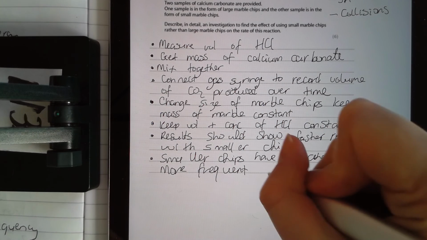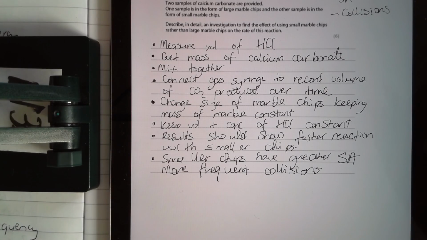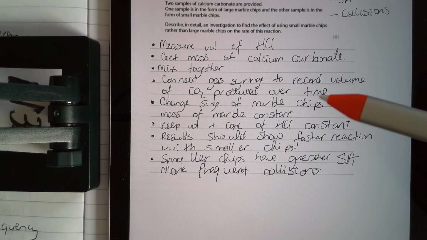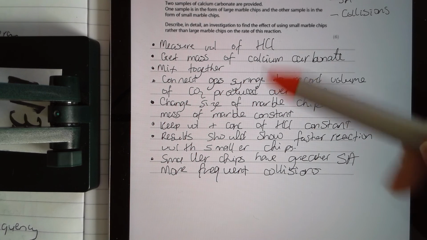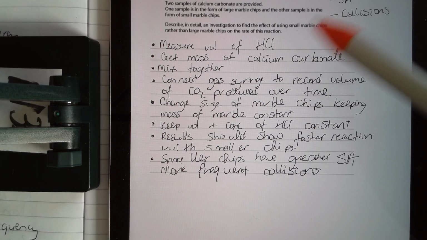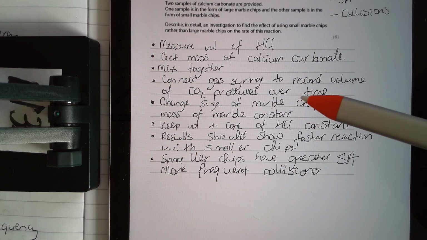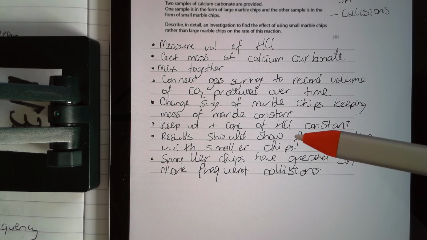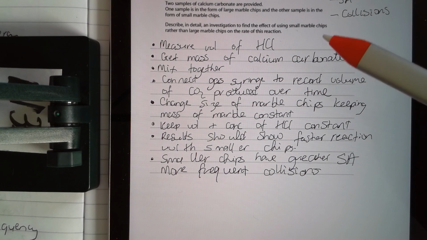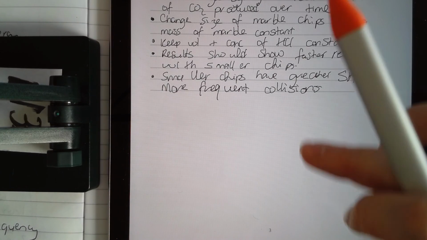Now, you don't need to have all of this for 6 marks, okay? This is me being quite thorough. But you do need to mention what you're keeping constant. You do need to mention how you're going to actually record the rate of the reaction. So mention gas syringe, mention mass balance, and mention that you're doing it over time. Mention what you're keeping constant, and then mention the results that you're going to see, the difference in the rates between the big chips and the small chips, and then tell me why in terms of collisions.